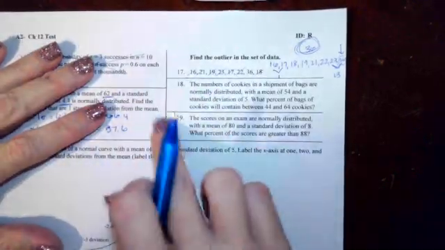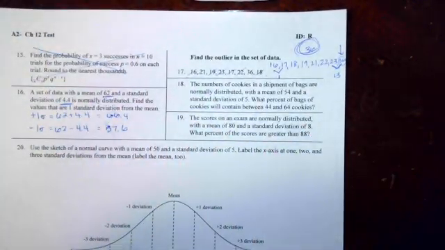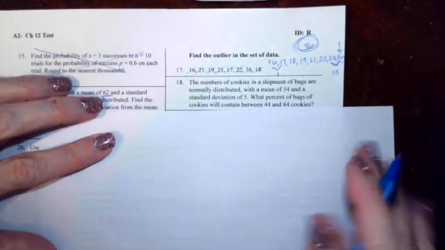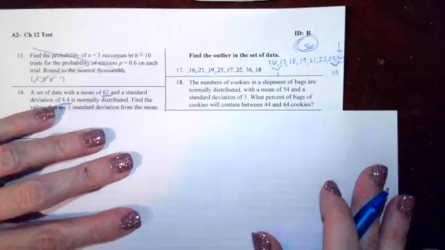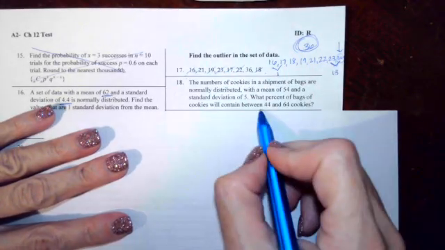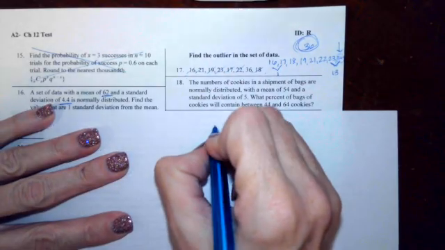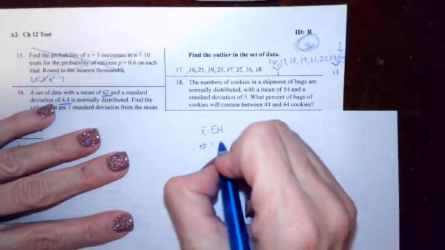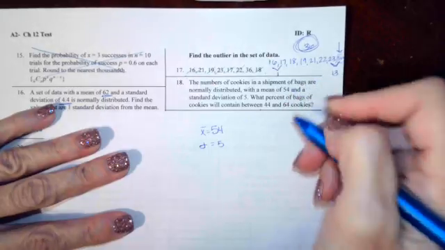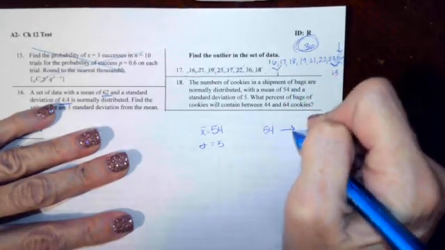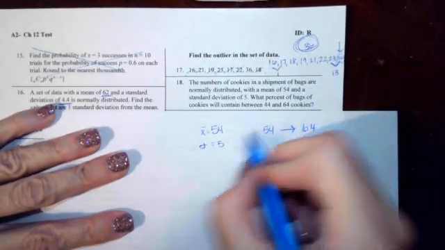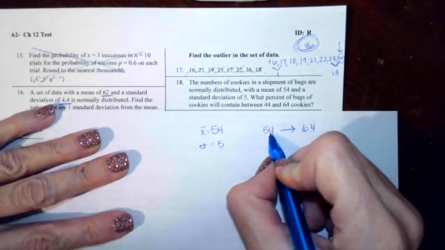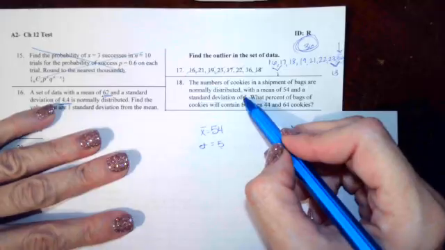Number 18, the numbers of cookies in a shipment of bags are normally distributed with a mean of 54 and a standard deviation of 5. What percent of bags of cookies will contain between 44 and 64? Okay, so if my mean is 54 and my standard deviation is 5, then to go from 54 to 64, that would be two standard deviations. 64 minus 54 would be 10. 10 divided by 5 is 2.